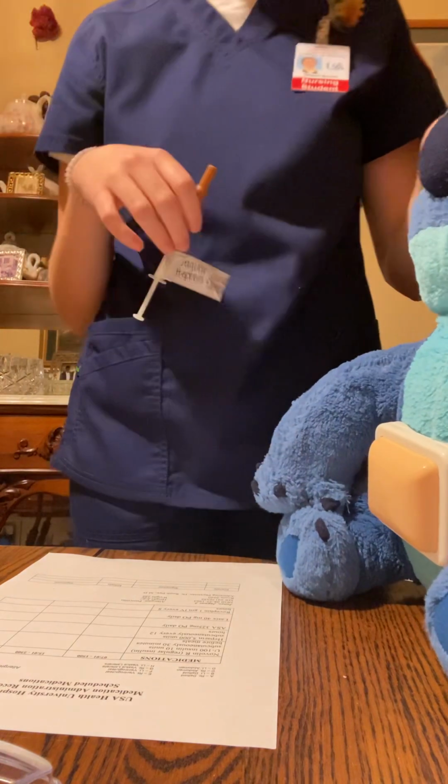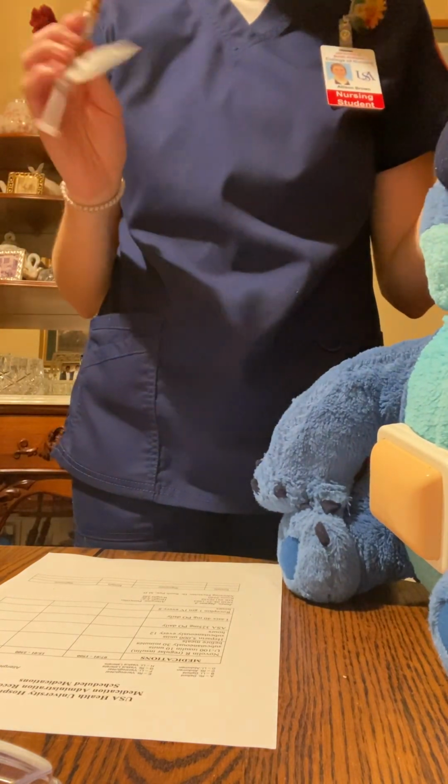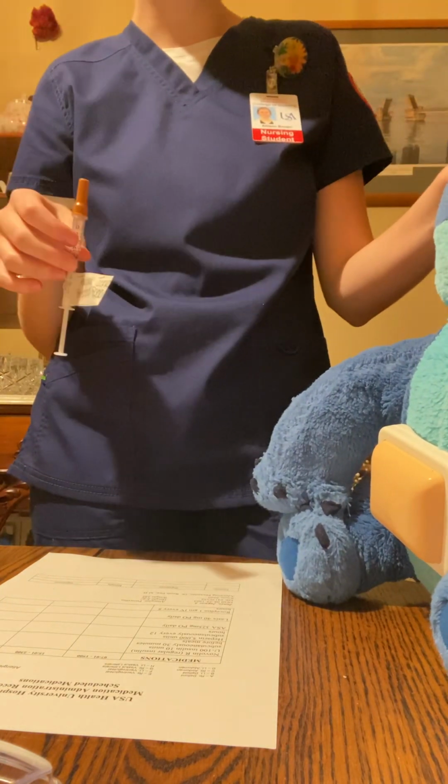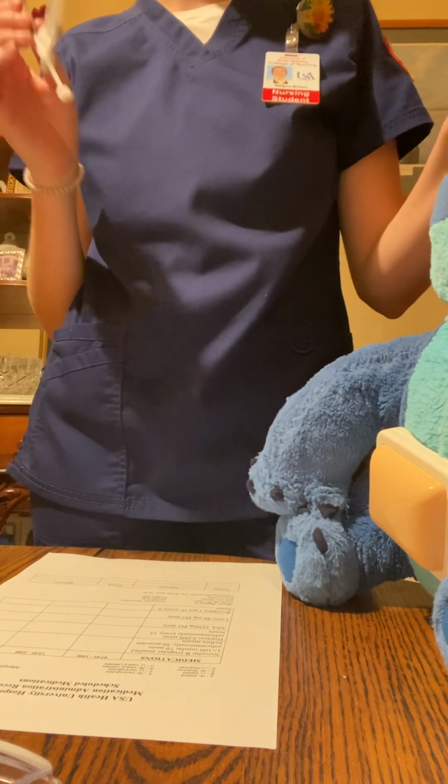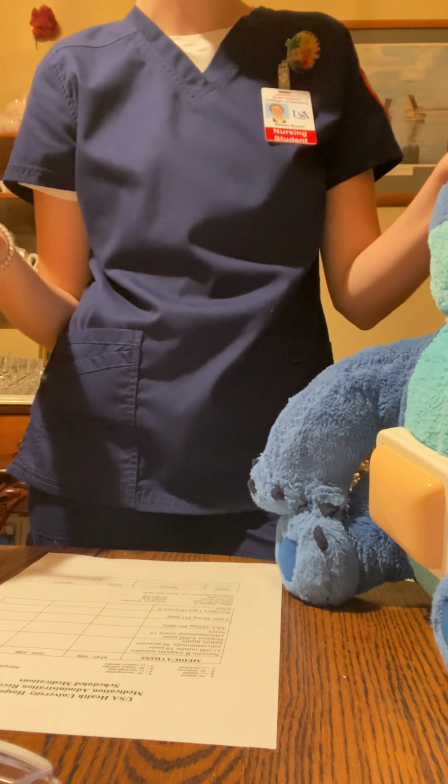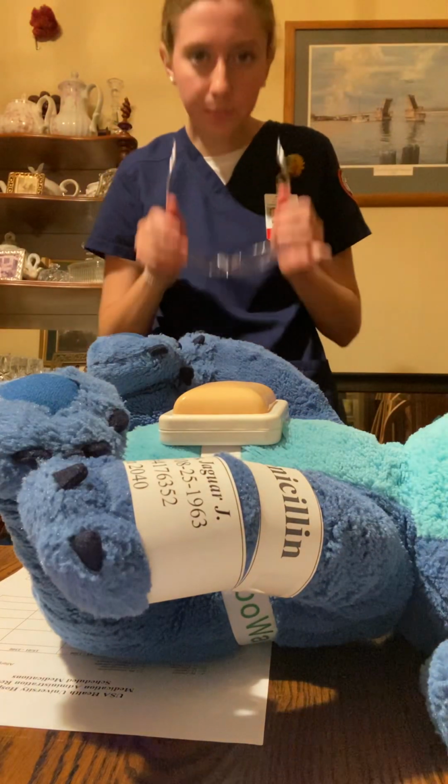And then again, for my documentation, I would document the entire legal prescription, and then after I administer it, I would document any reactions that my patient had. So now what I'm going to do is put on my goggles and my gloves.